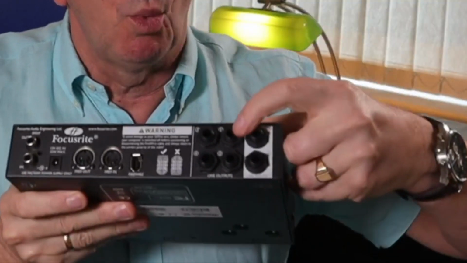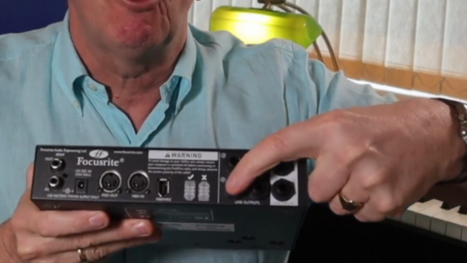This also has 4 inputs and 4 outputs. 2 of the inputs are there with the gain controls and monitoring volume controls. Then on the back, 2 more inputs. But as far as we're concerned in this instance, we're looking for outputs. And sure enough, we've got 1, 2, 3, 4 outputs.